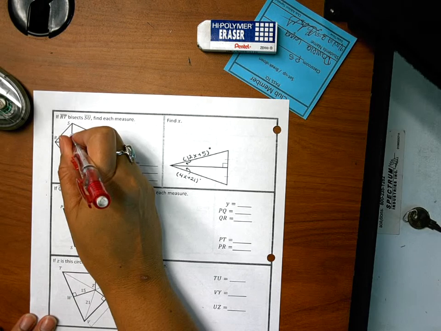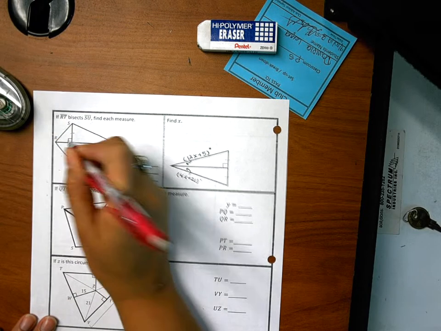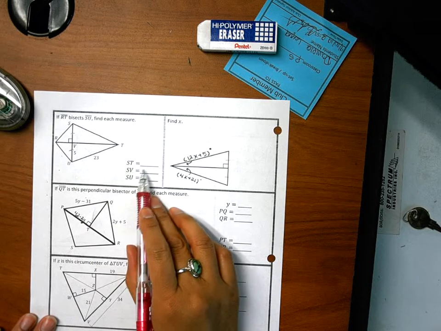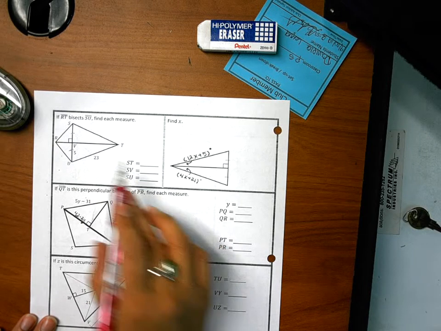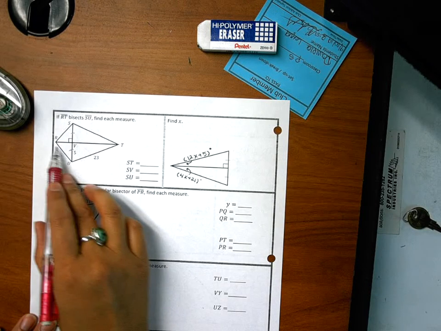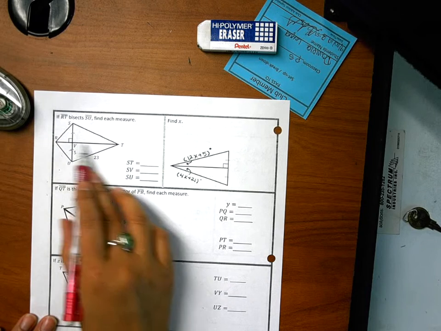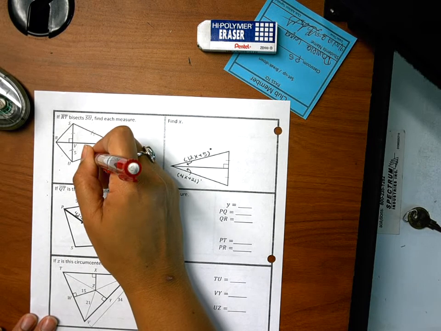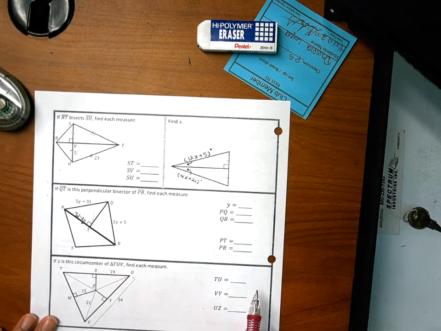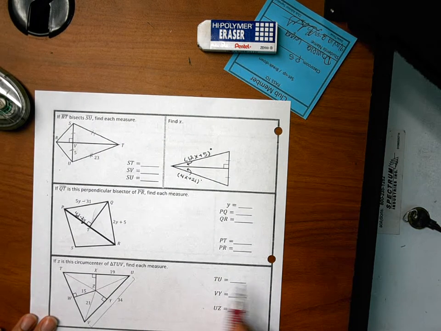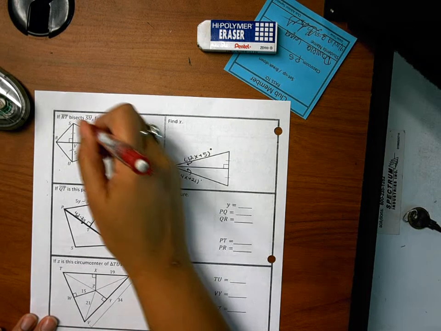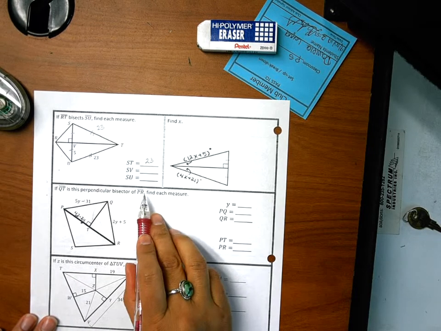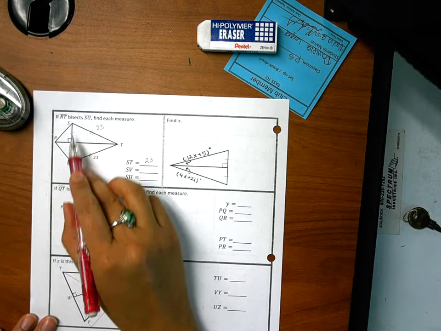Okay, next page. RT bisects SU. So that means that these segments here are congruent, and it shows there that it's perpendicular. Find each measure. ST. If this is a perpendicular bisector, that means these segments here are also congruent according to the perpendicular bisector theorem.